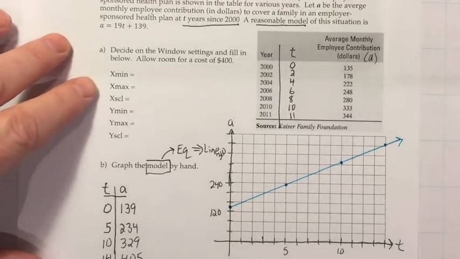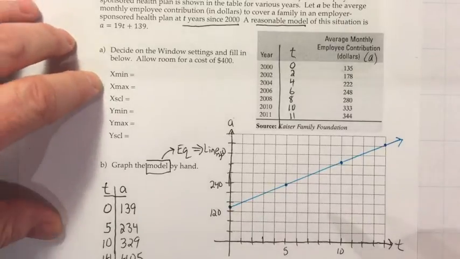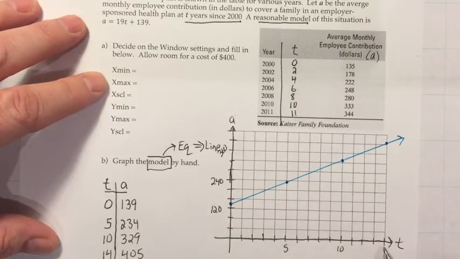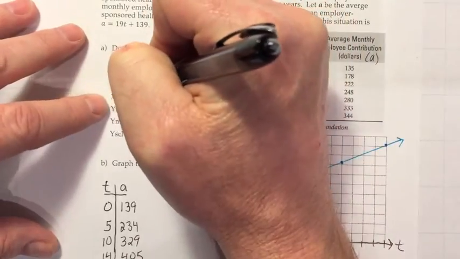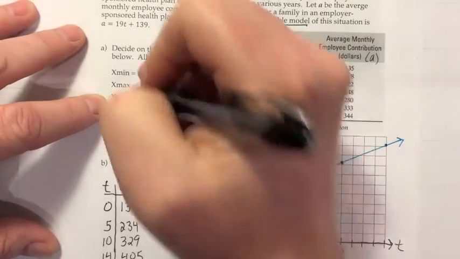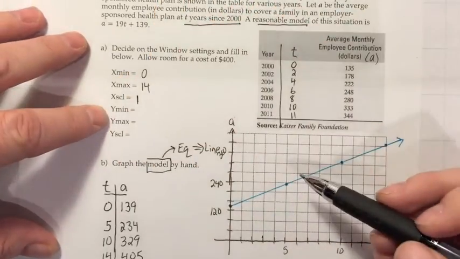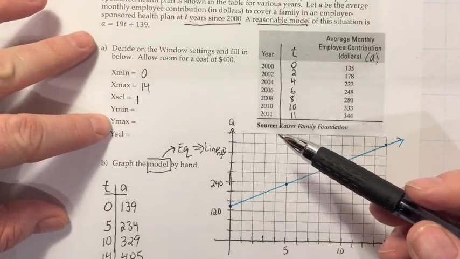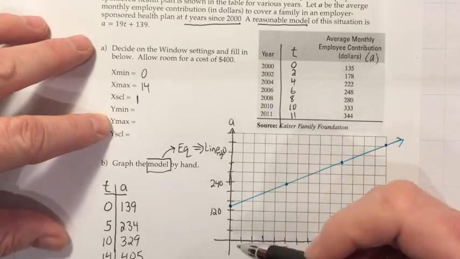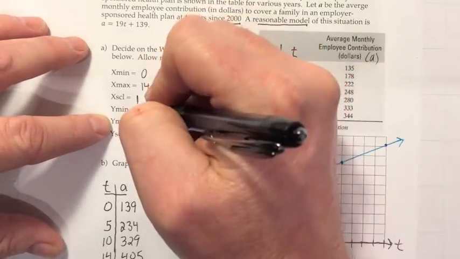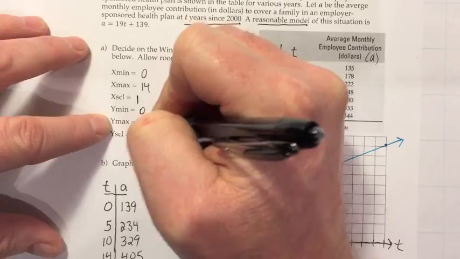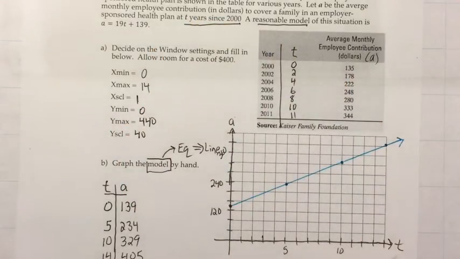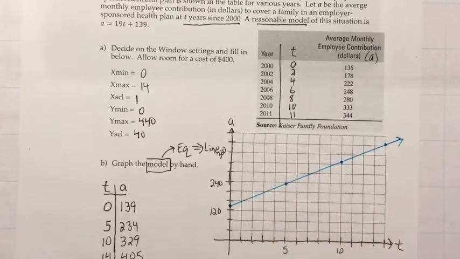So the calculator never refers to variables other than x and y. So when they refer to the x min and max, they mean your input. So my input variable went from 0 to 14. And I used a scale on that, 1, 2, 3, 4, 5, where each notch was 1. For the y value, that's always referring to the dependent or output variable, which on this equation was a. So our a values went from 0 up to 440. And we made every square worth 40, right? 40, 80, 120. So that would be graphing calculator settings that would make this match up.